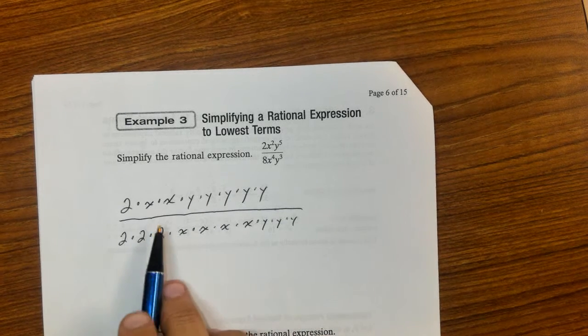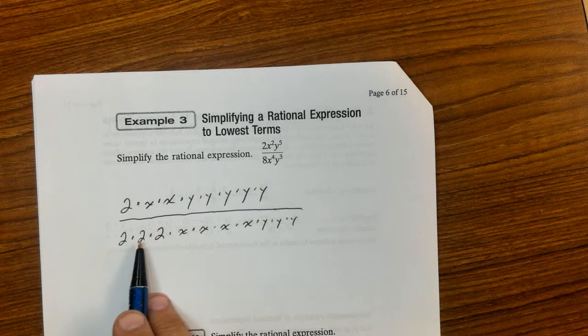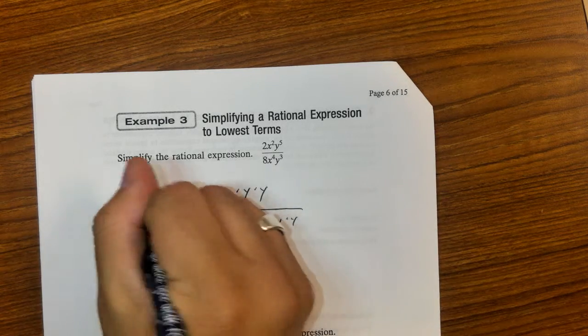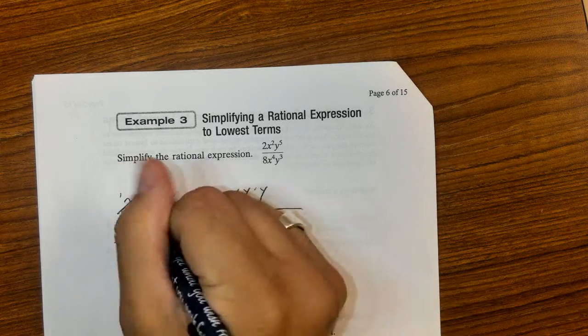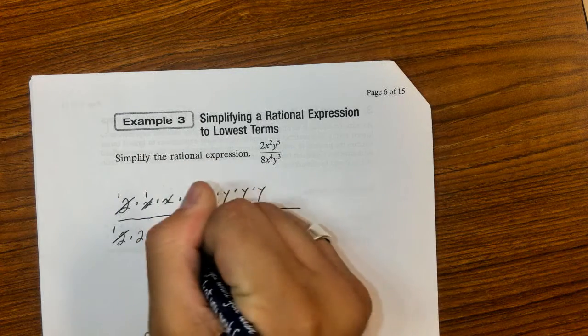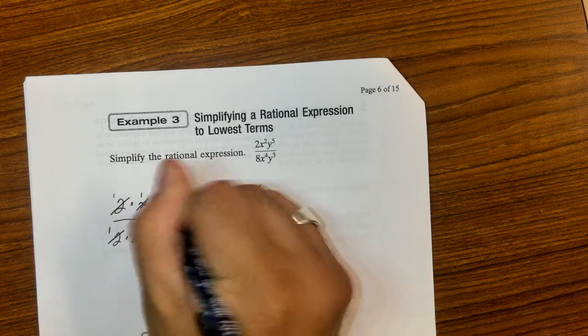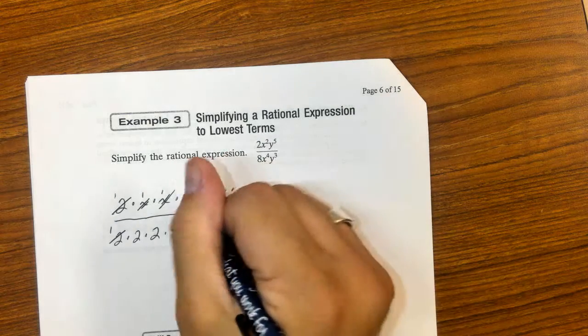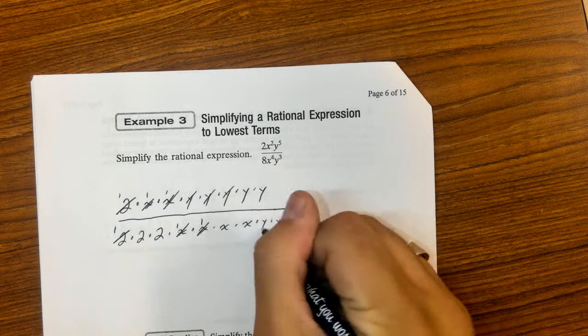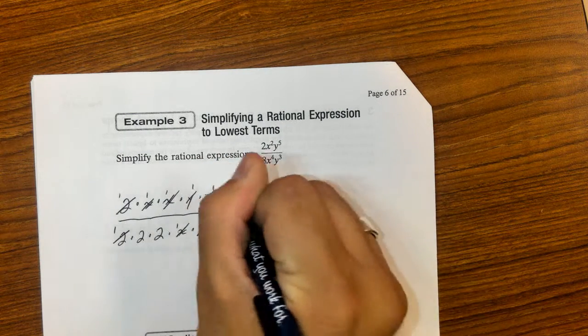Factors that show up in the numerator and the denominator can simplify to 1 over 1. So 2 divided by 2 simplifies to 1 over 1. X divided by x simplifies to 1 over 1. This x divided by that x simplifies to 1 over 1. These 3 y's will simplify with those 3 y's to 1 over 1.